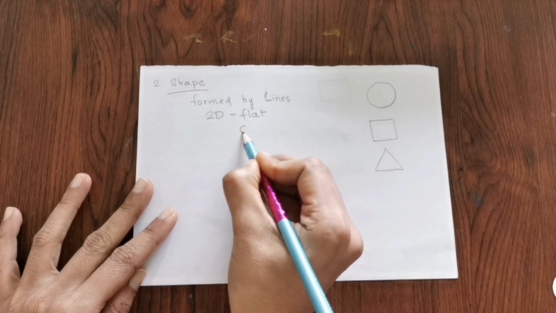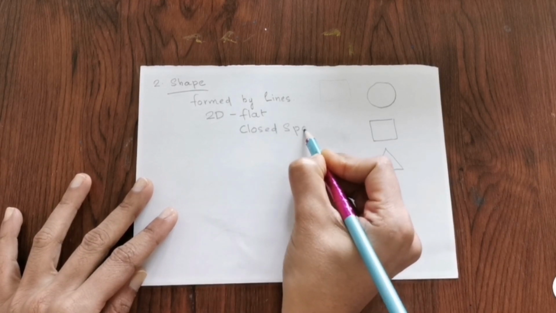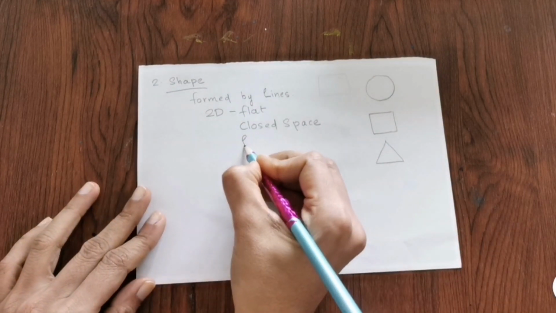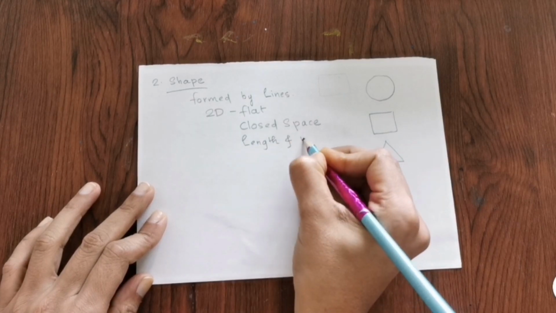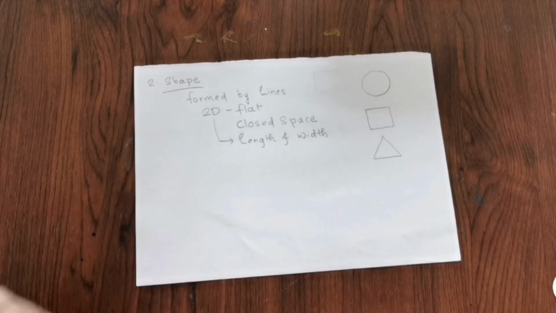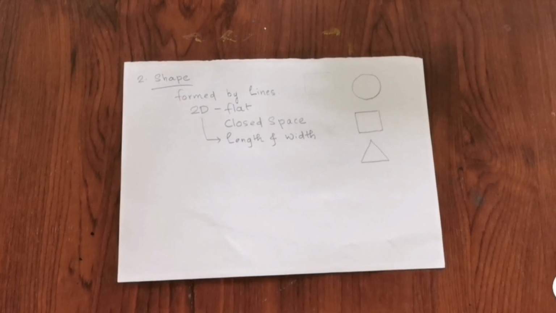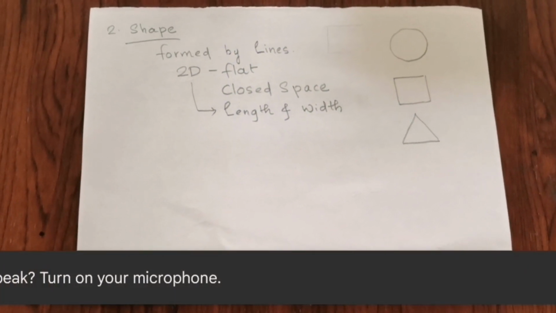Again, as I said before, any two lines you make will not make a shape. It should be a closed, enclosed space, and it has a length and width, which is the two dimensional we used to say before. So this much is what you need to note about shapes.